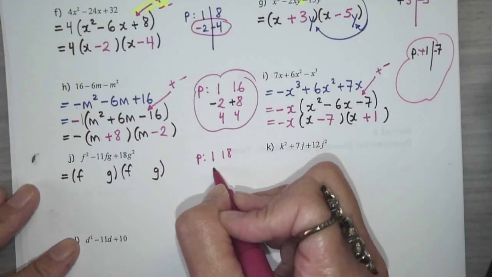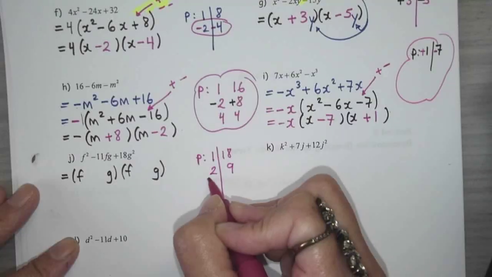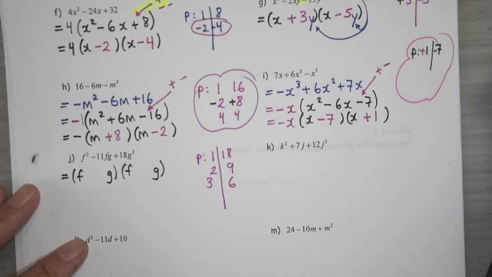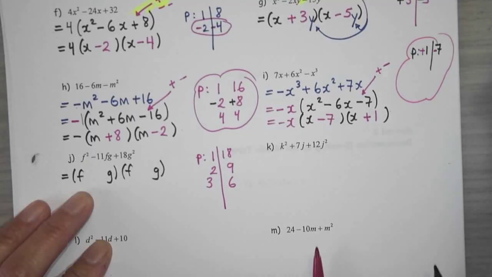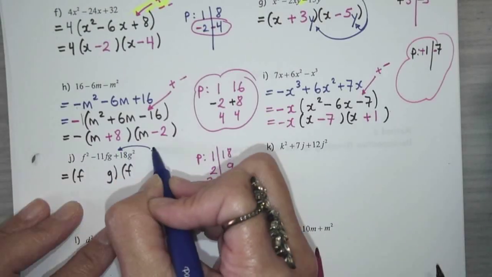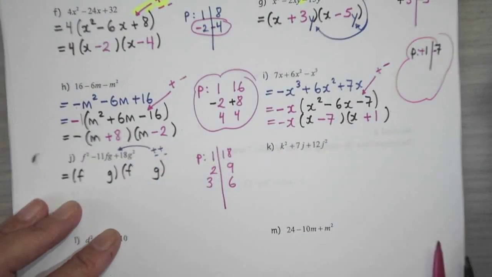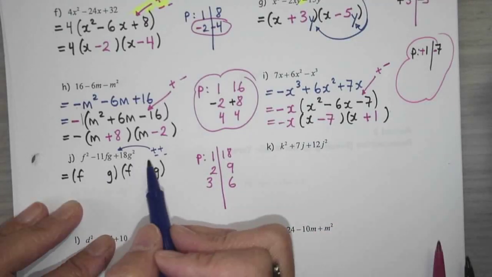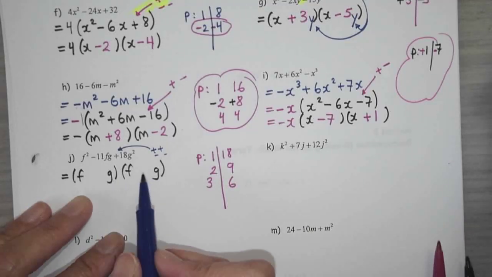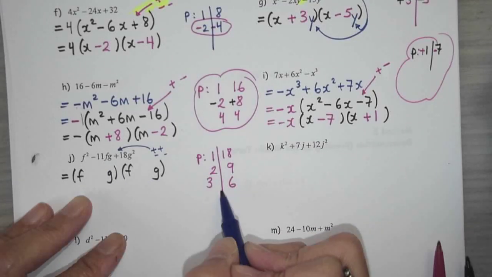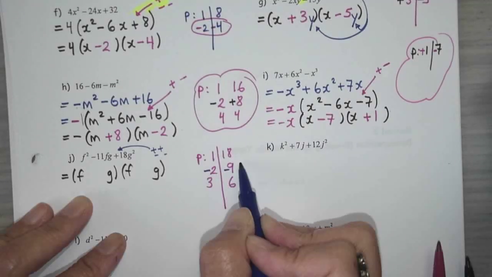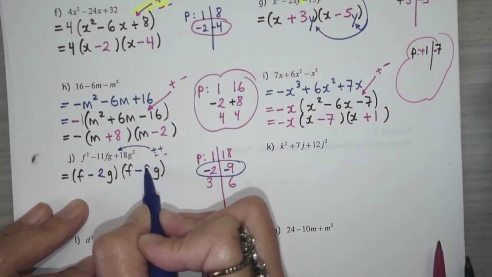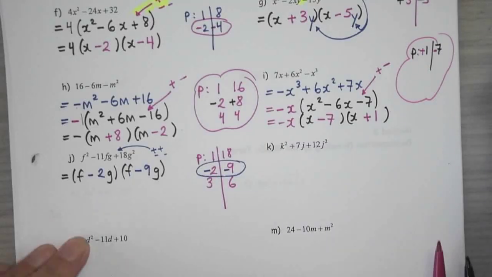So 1, 18, 2, 9, 3, 6, I think that's it. And it cycles around to 6, 3, which just means the same thing. Because it is a plus, it's a plus plus or minus minus. It has to add to -11, so I'm anticipating that they're both minus minus. So which ones add to -11? That would only be this pair here. So -2 minus 9 gets me -11, and it multiplies to 18.